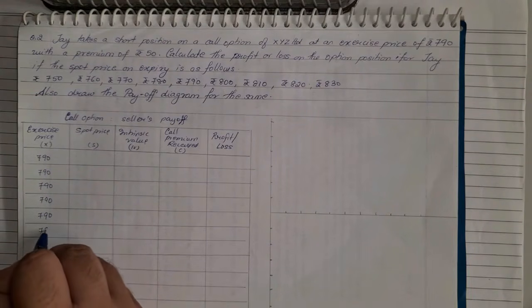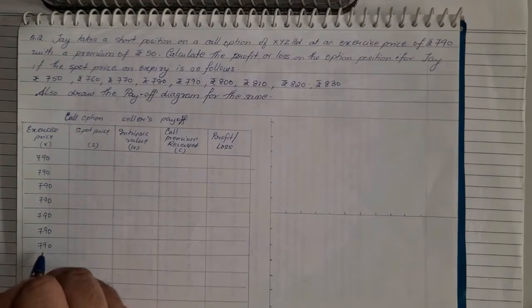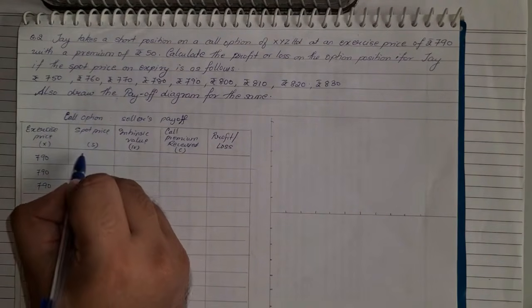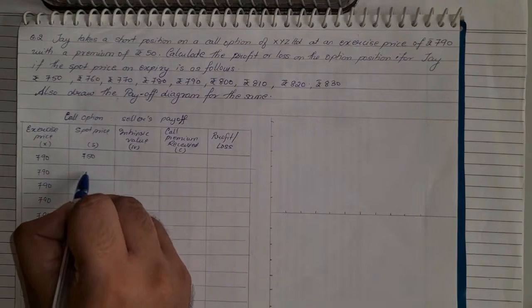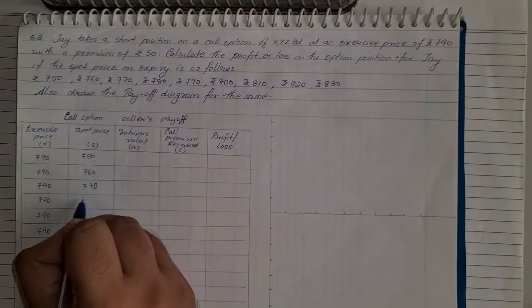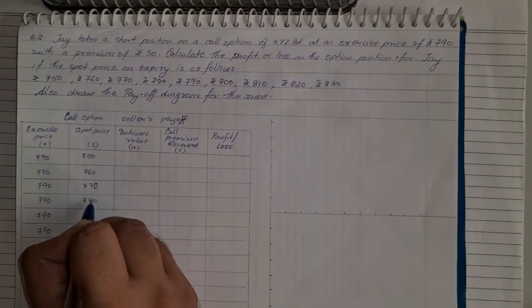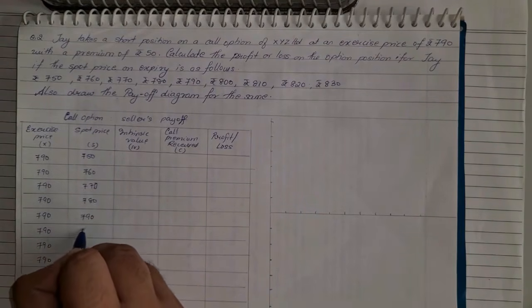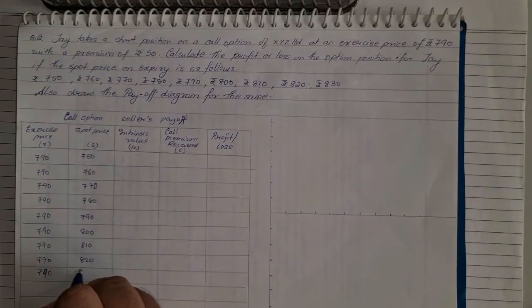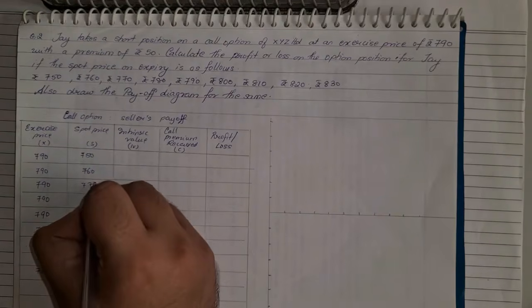Now the spot prices which are given to us range from 750, 760, 770, 780, 790, 800, 810, 820 and 830.